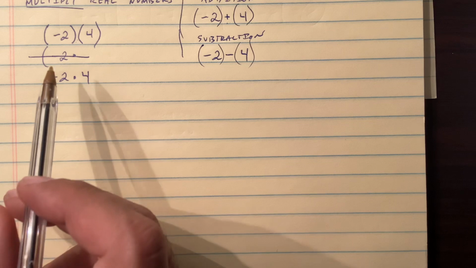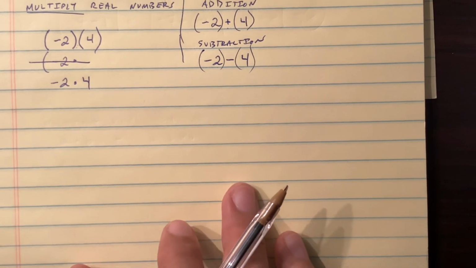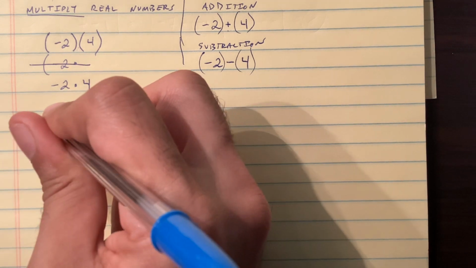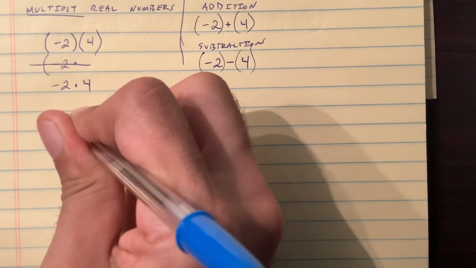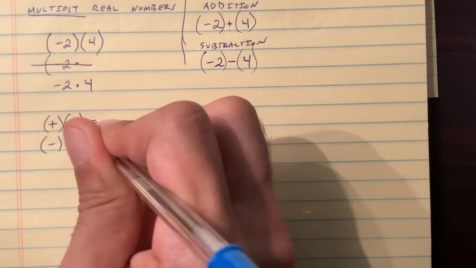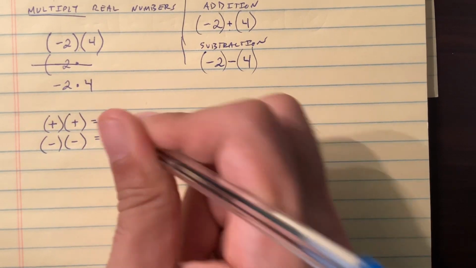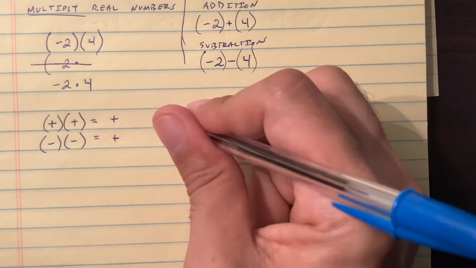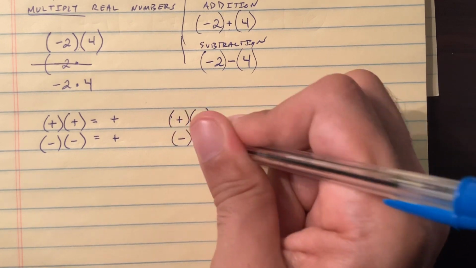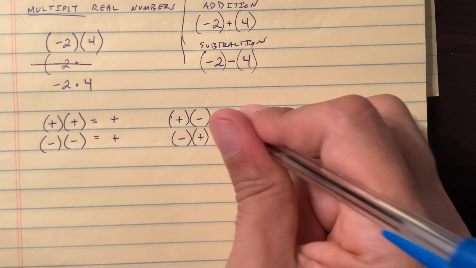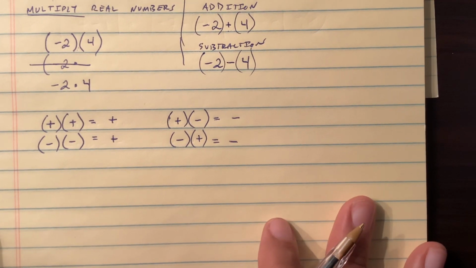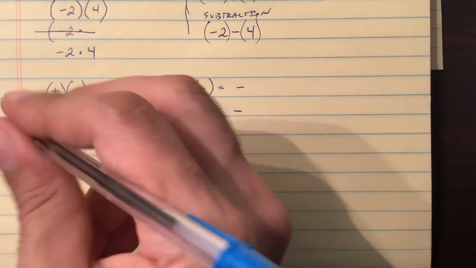Now, what we're going to do is take a look at the different ways we're going to know if it's positive or negative. So if we have a positive times a positive, or if we have a negative times a negative, these will both result in a positive answer. Now, if we have one positive times one negative, in either order, these will both result in a negative answer. All right, let's take a look at a couple of examples.